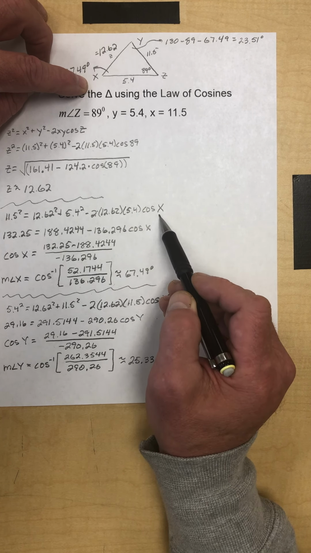Okay, let's check this. 2 times 12.62 times 5.4, and I'm getting 136.296, so this is good. Okay, so cosine of angle x, it'll be this guy minus this guy, 132.25 minus 188.4244 divided by negative 136.296, okay, so we have this set up right. So let's check to make sure we get this correctly.